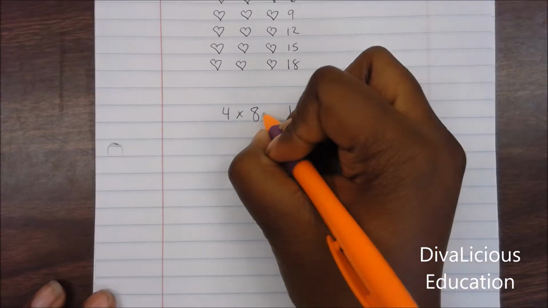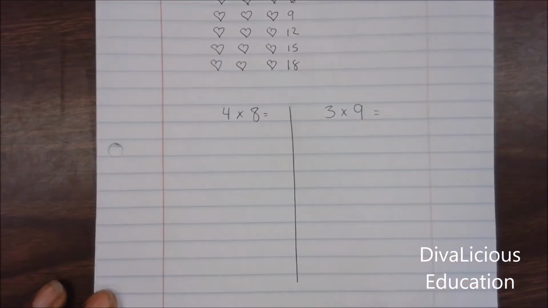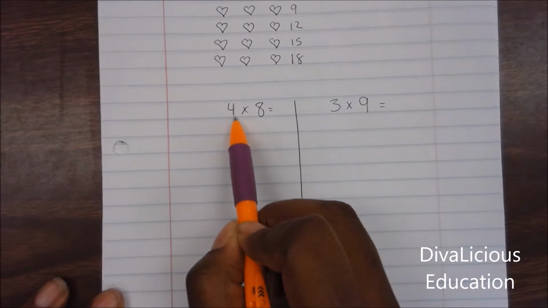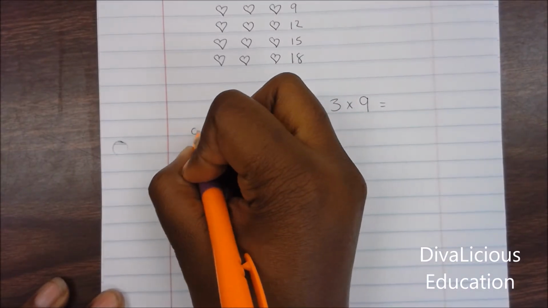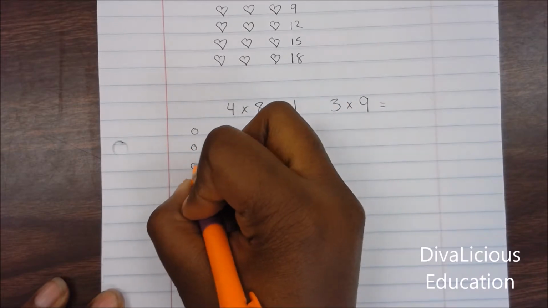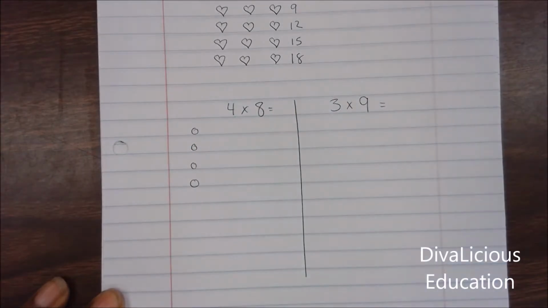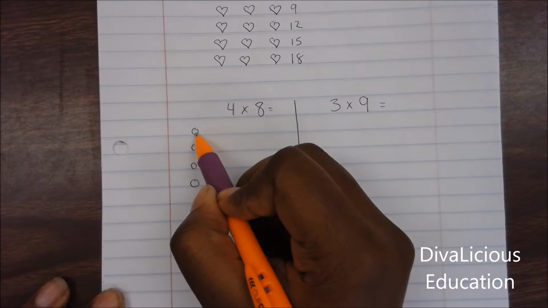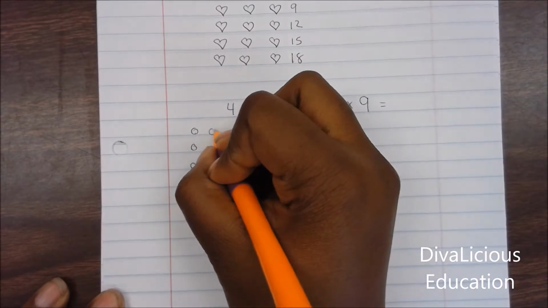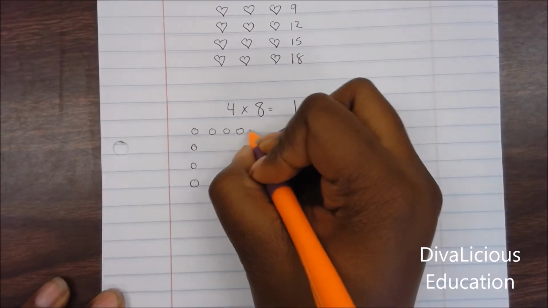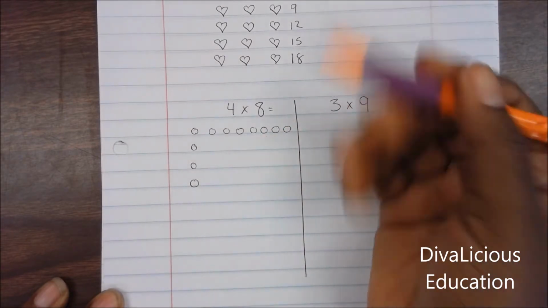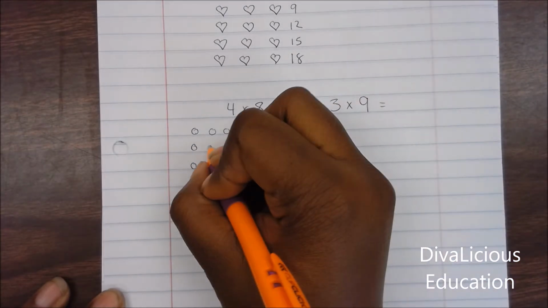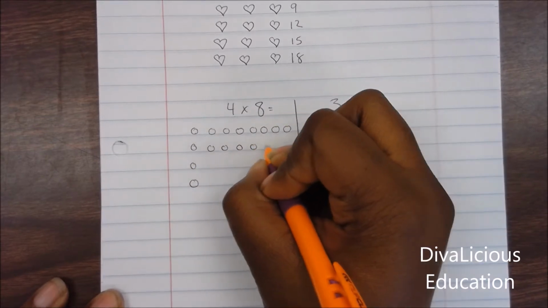Great. I hope you were able to give it a try. So let's look and see what you did. I know that this would mean 4 rows of 8. So I'm going to make my 4 rows. 1, 2, 3, 4. And in each row I need 8. So that's 1, 2, 3, 4, 5, 6, 7, 8. And then I'm going to continue to repeat that until I have finished my whole array.